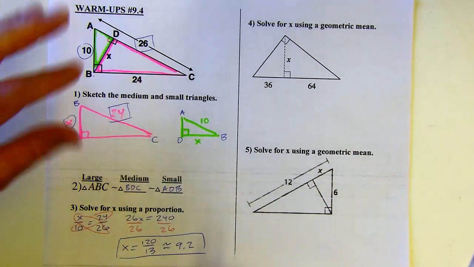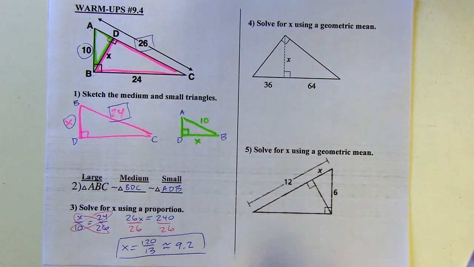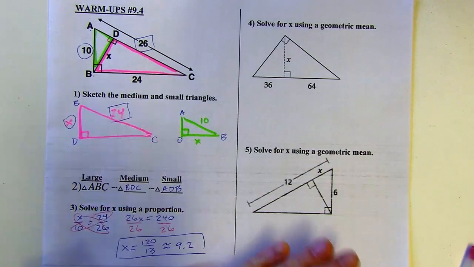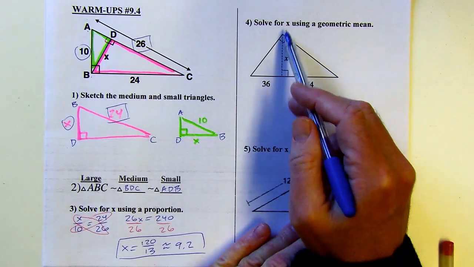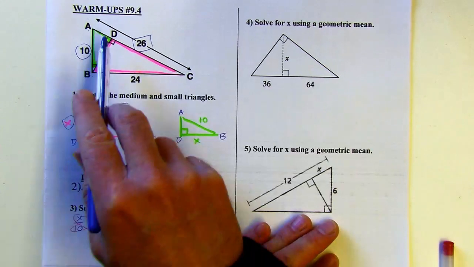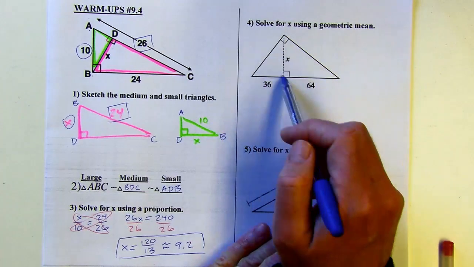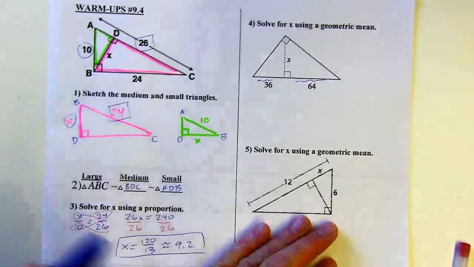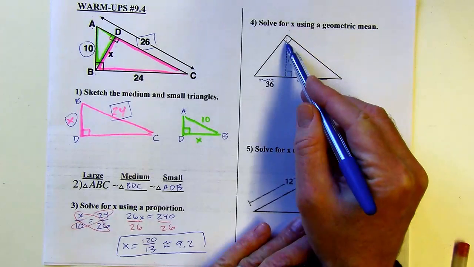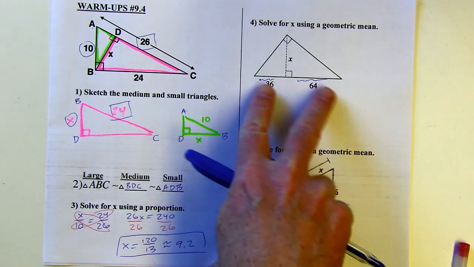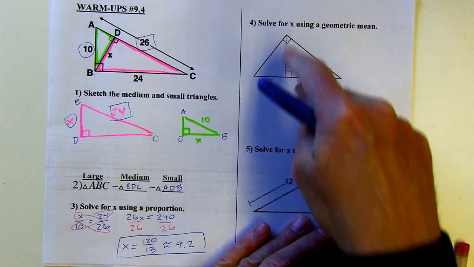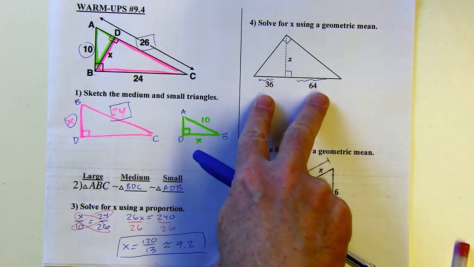But there are also some shortcuts you can use with geometric mean. Okay, so if you want the geometric mean between two segments, there's a little formula. And when we've got this segment inside a triangle, like this is the same situation. This would be this piece, right? So this is going to be the geometric mean between 36 and 64. When you have a segment inside a triangle like that that divides the hypotenuse into two segments, this altitude here is going to be the geometric mean between those two.